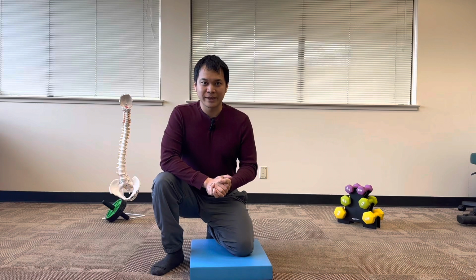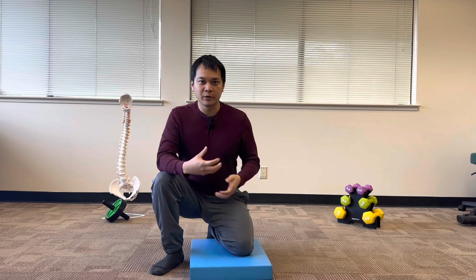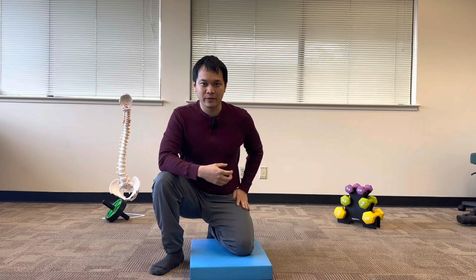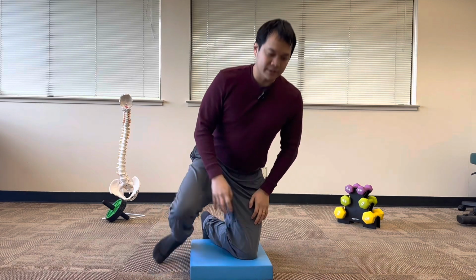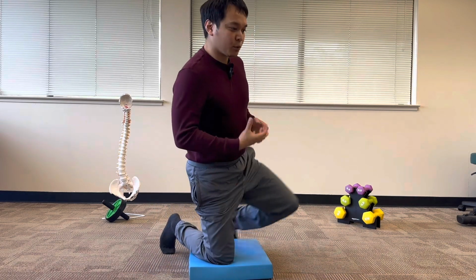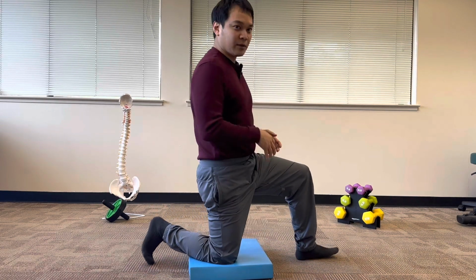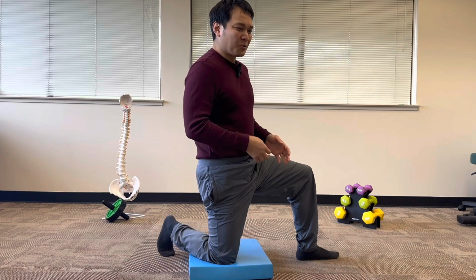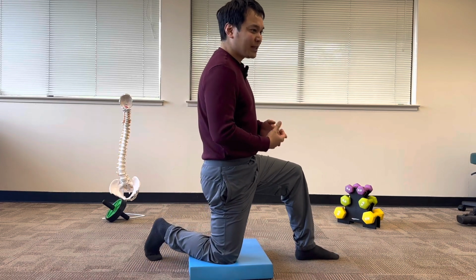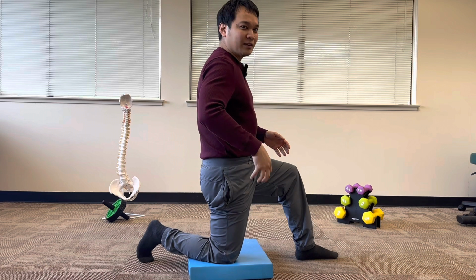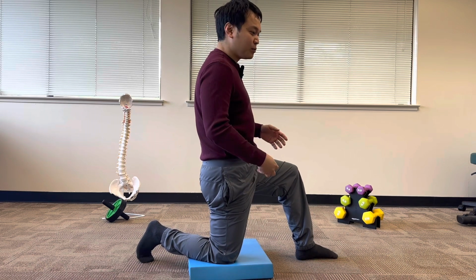All right, let's get into the first exercise for day 15, which is going to be another round of hip flexor stretches or hip flexor openers. I think this is a very important foundation exercise for anybody who is serious about spine rehabilitation, because we find these hip flexors to be such a huge problem.